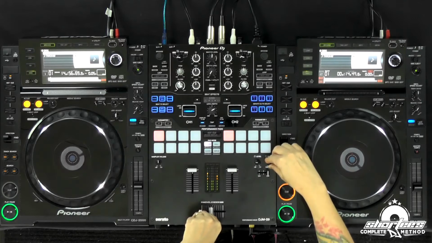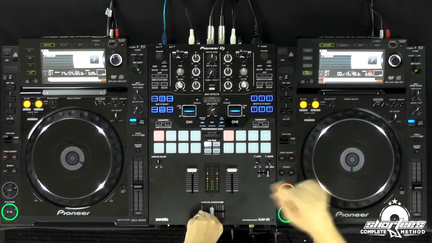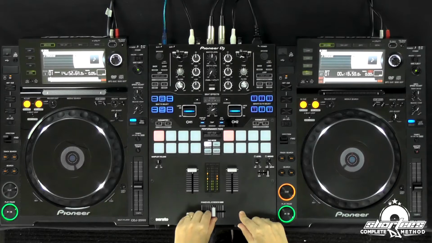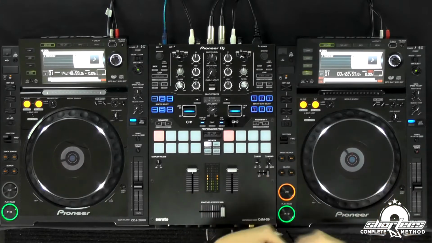I'm going to switch to master so I can hear what the dance floor is hearing now. And there we go. So we just transitioned from this side to this side, and it was a nice, smooth transition. It was rather fast, because we only did an 8-bar mix. We can do a longer mix.